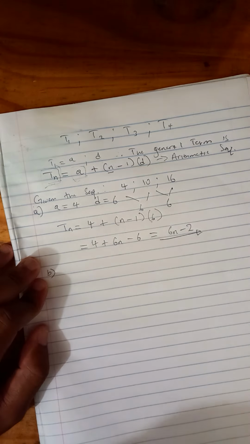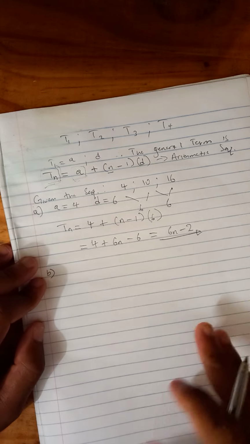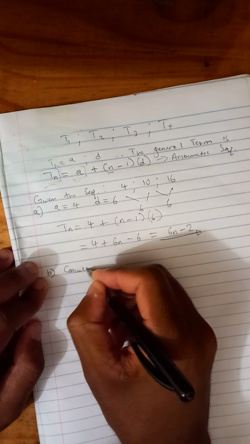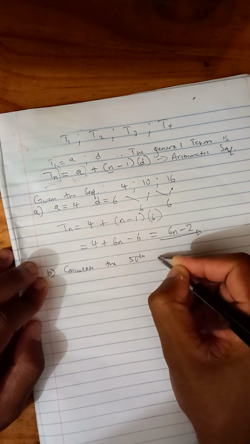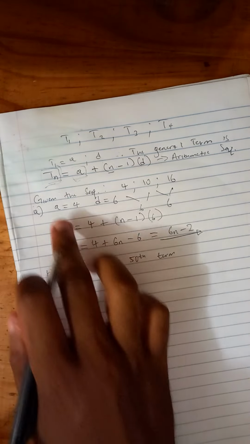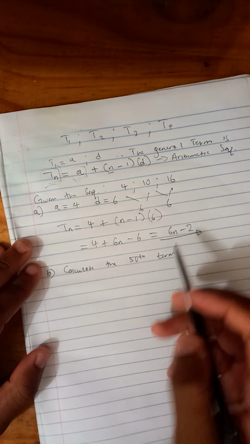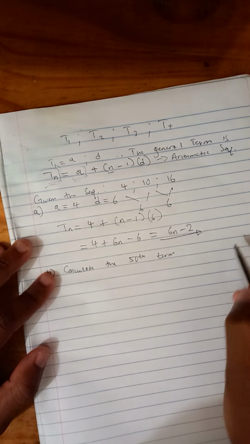And then the following question will be: calculate the 50th term. What will be the 50th term of this sequence? We are only given the first 3 terms of the sequence, and now we want to know the 50th term.